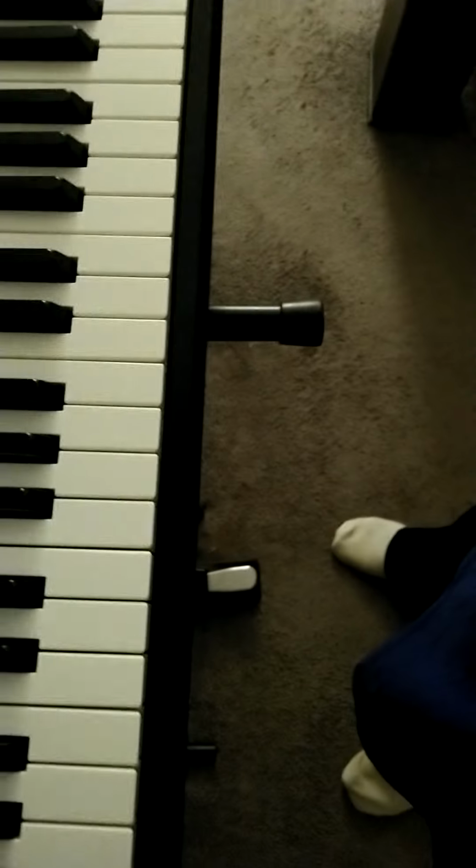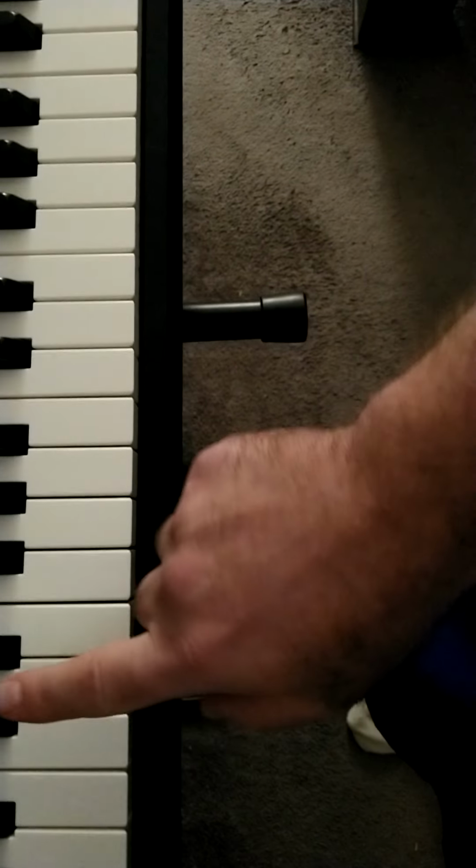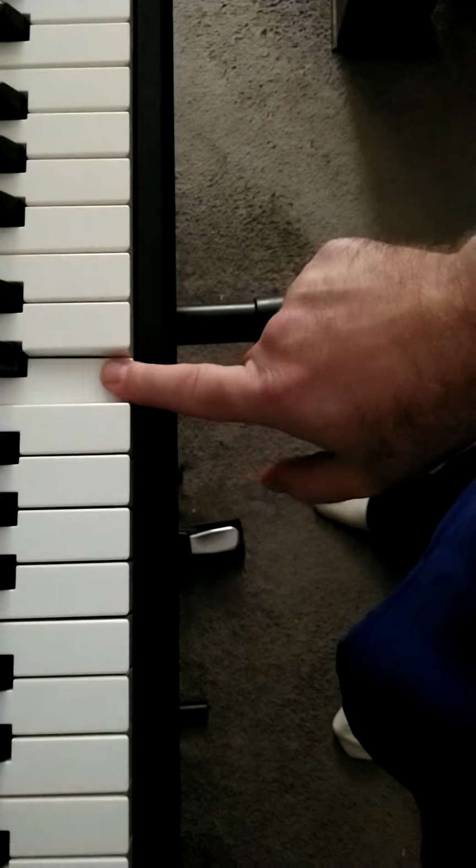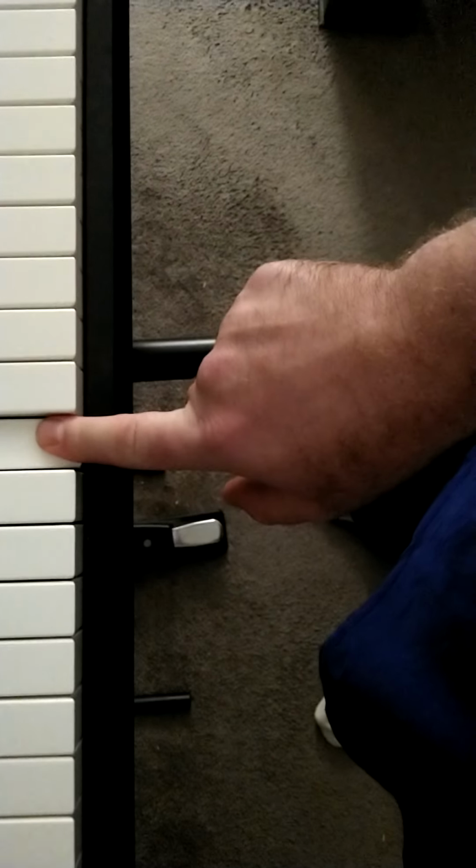Now, let's start talking about 1 being equal to 8. Here's 8 and here's 1. They're the same note. You notice that?